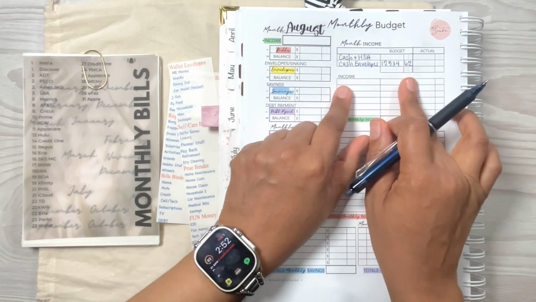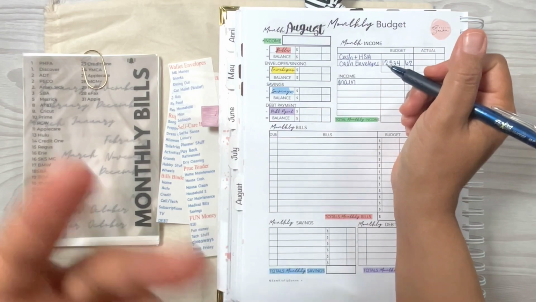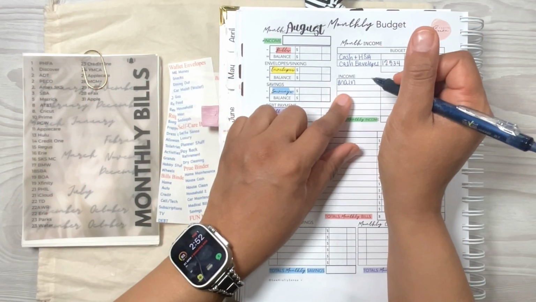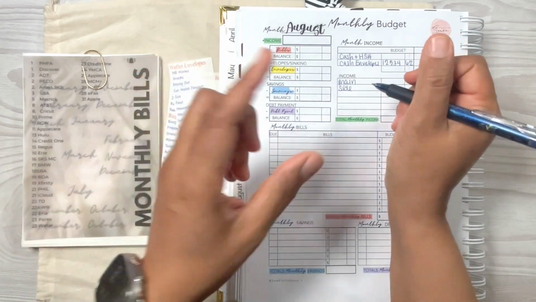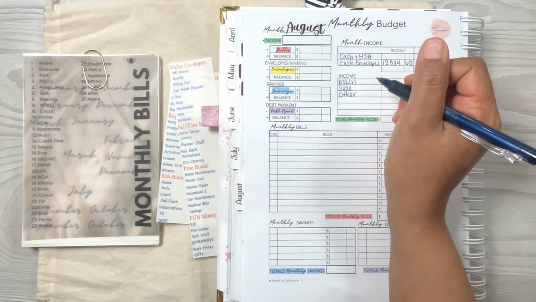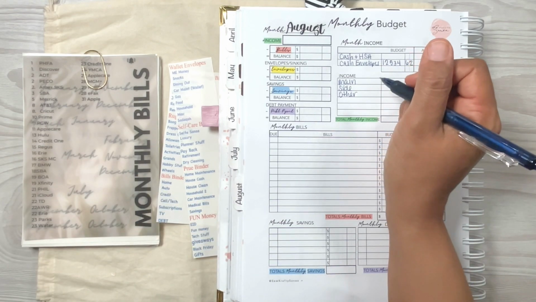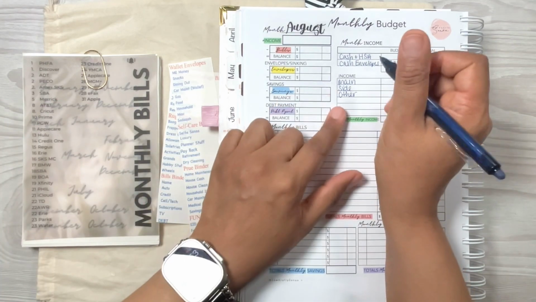My income sources are usually my main income from my career. I have a full-time career, and my side business, which is So Crafty Sanaa, and a couple other things that I do. I always include other for any additional monies that I may get: hubby, child support, selling stuff, whatever the case may be.